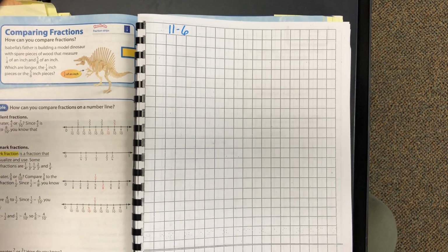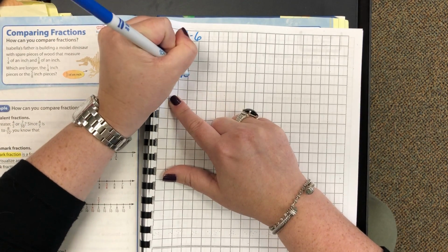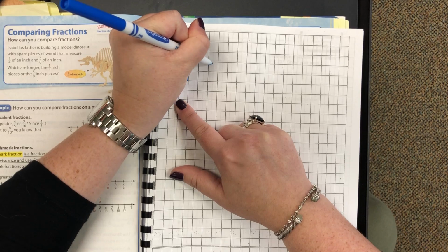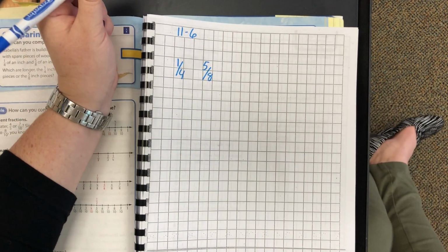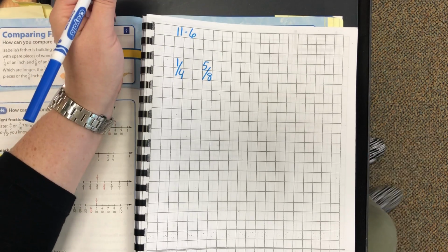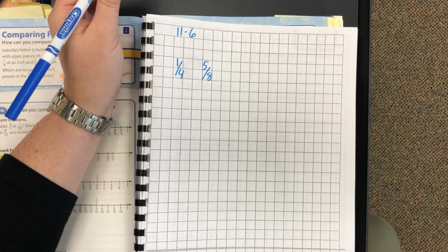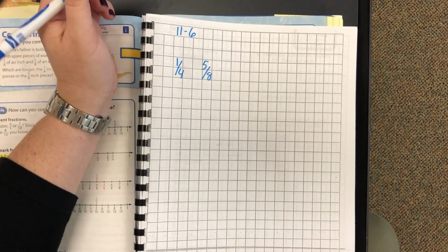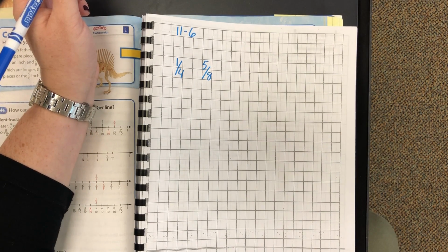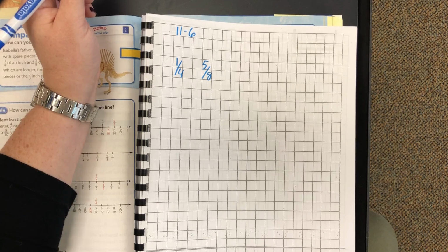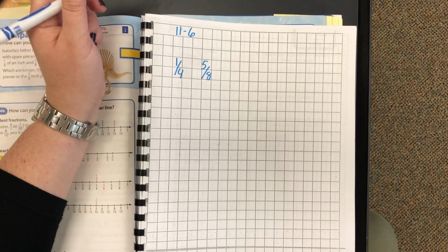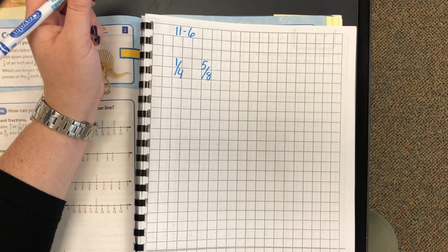First, let's look at 1/4 and compare it to 5/8. The question I need to know, or the answer I need to know, is which one is bigger? What I do first is I go, well, anytime on a number line, if they have the same denominator, all I have to do is look at the numerator. So the first trick to figuring this out is making the denominators match.